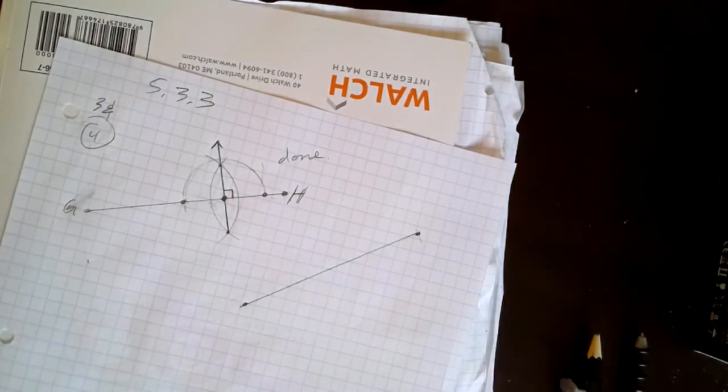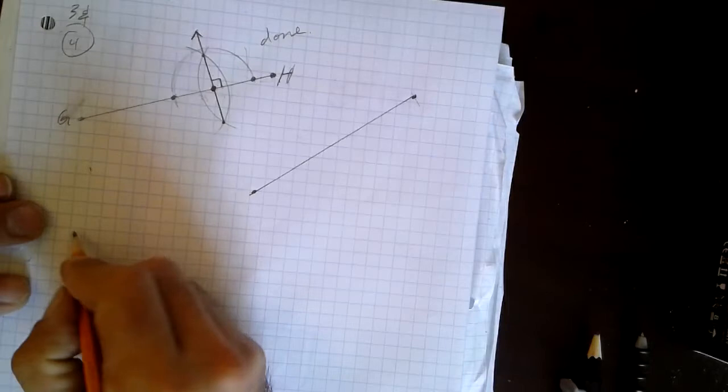All right, what other number should I do? That looks like it was all we needed to do for the perpendicular line. So I'll do one of the parallel lines. So this is for 3 and 4. It's the same. Thanks, Liza. Right on top of it. Good job. All right, number 8.